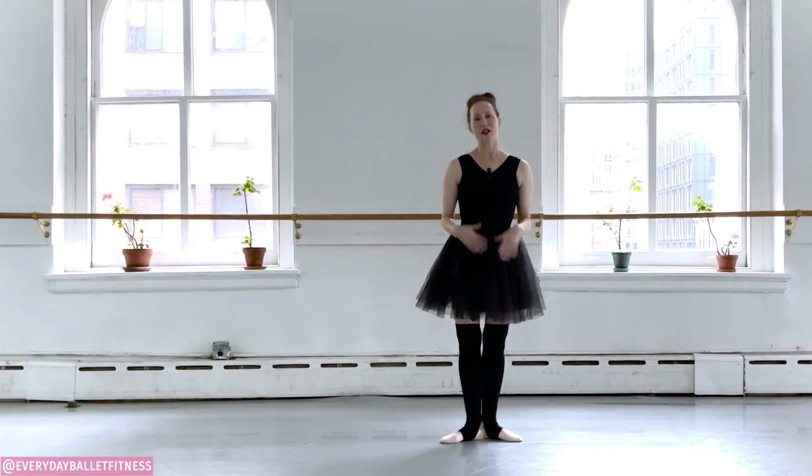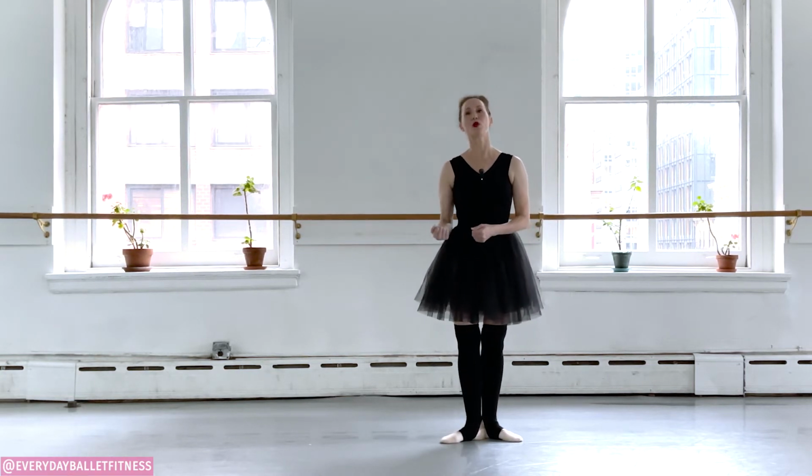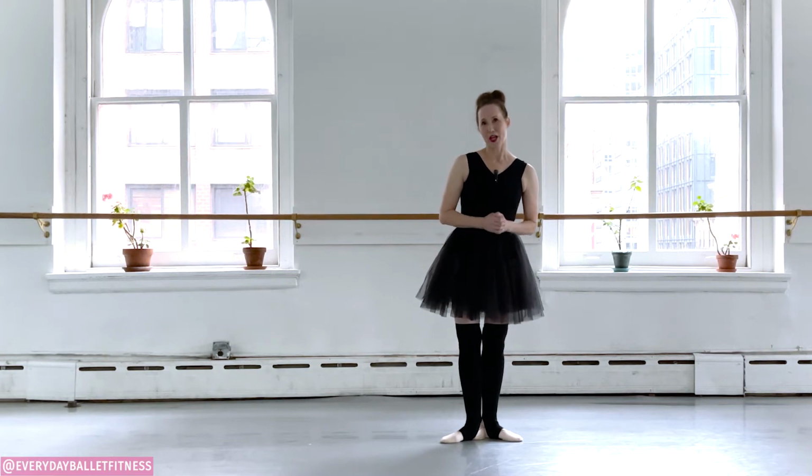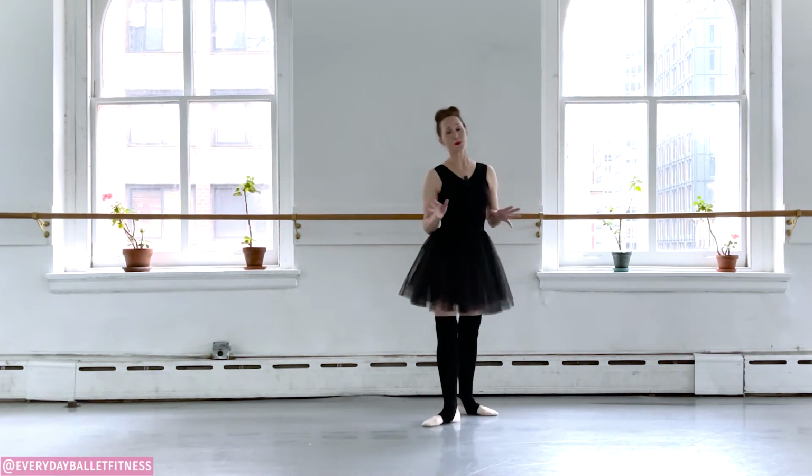That's really the secret here. We have to have those knees bending and pushing us away from the floor. Okay, so that is a pas de chat in first position.